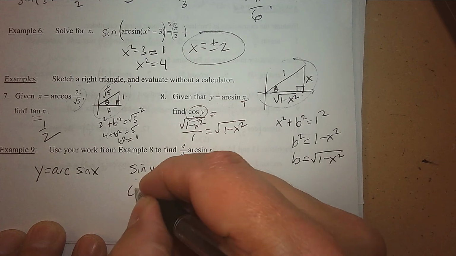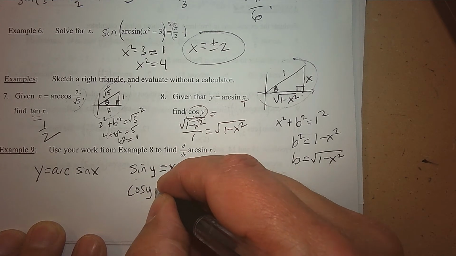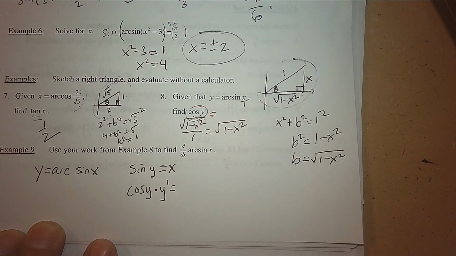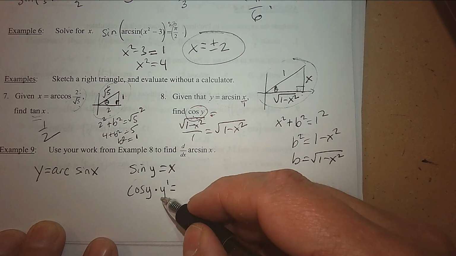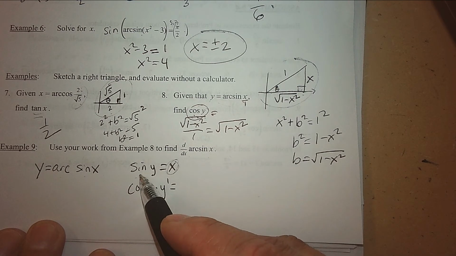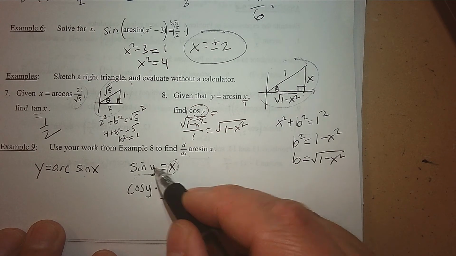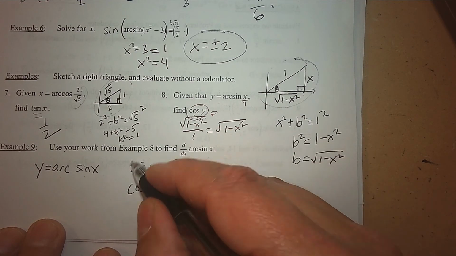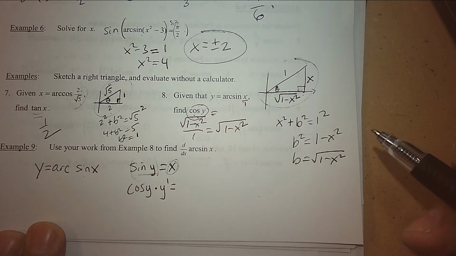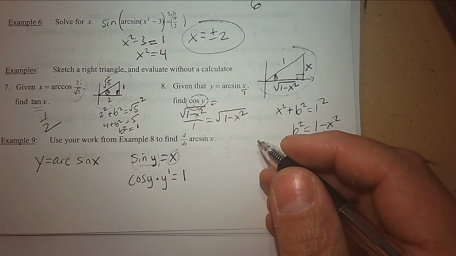And that cosine y times y prime would then equal what? Well, the derivative of x, see how we took the inverse and then reversed it, or inversed it back to sine? So the value of that, where x and y had been switched around, what's the derivative of this? Is 1, and the derivative of sine y is cosine y. So let's put it together. Answer to that is 1.